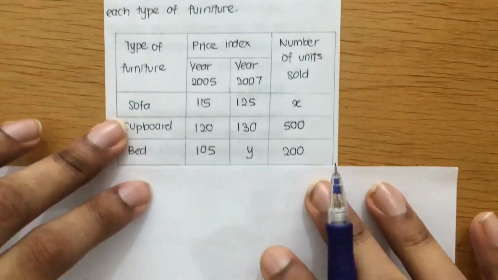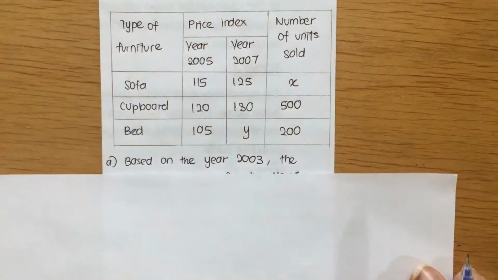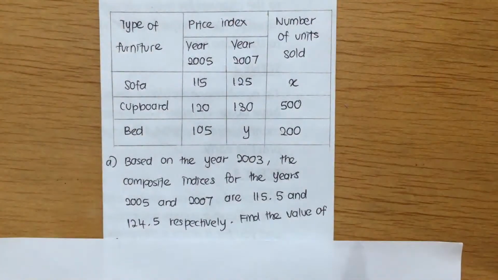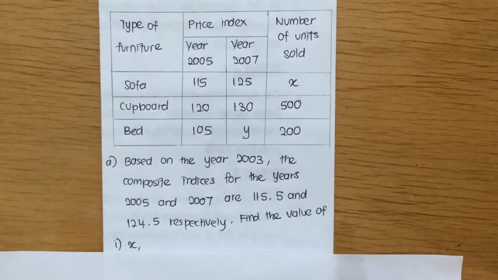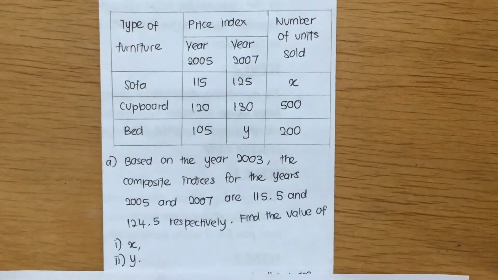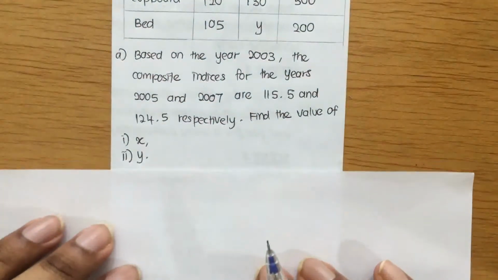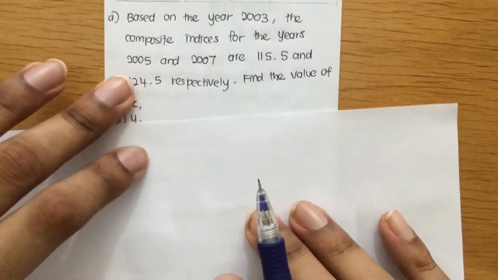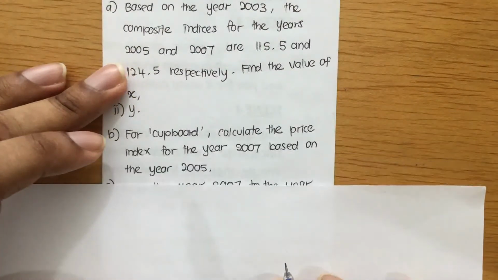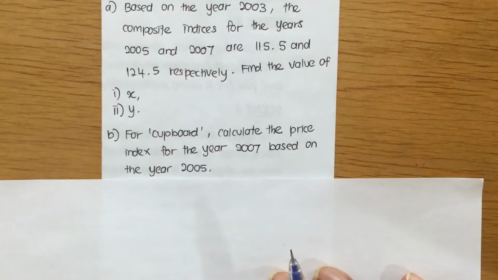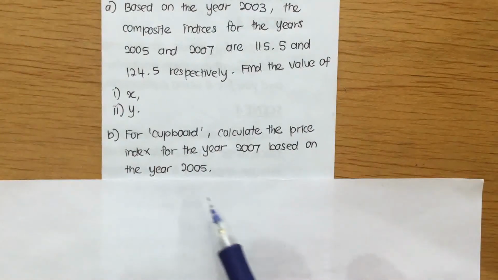Continue to read the question. Based on the year 2003, the composite indices for the year 2005 and 2007 are 115.5 and 124.5 respectively. Find the value of X and Y. So this is for the question part A. For cupboard, calculate the price index for the year 2007 based on the year 2005. So this is for the question part B.